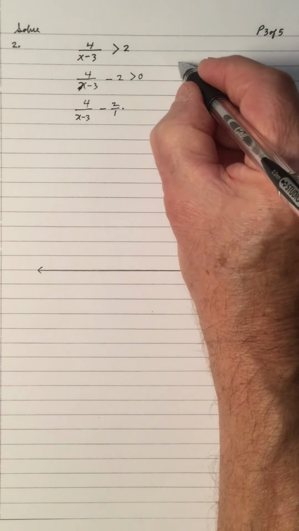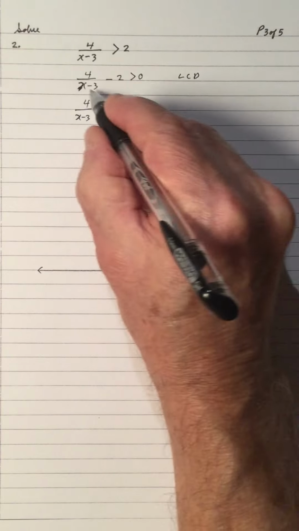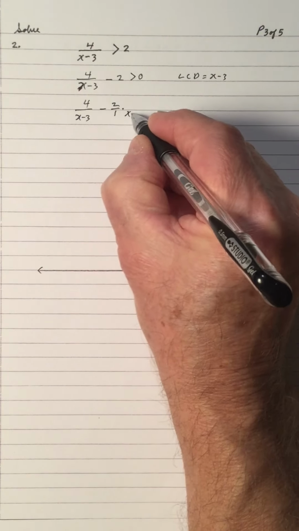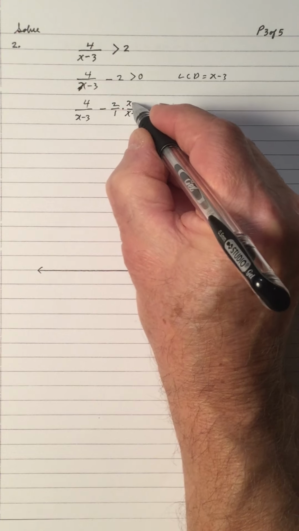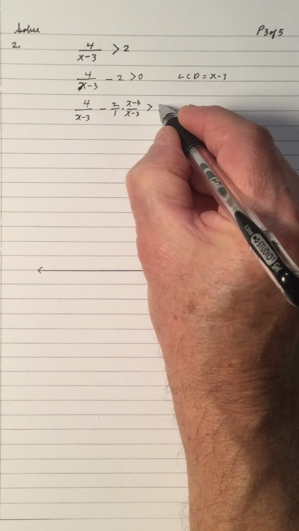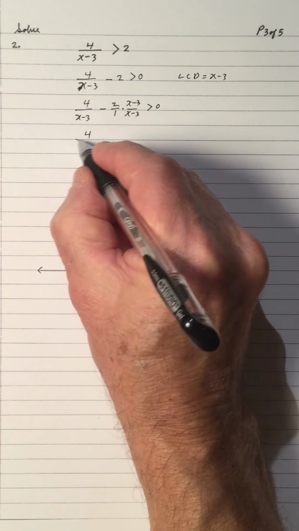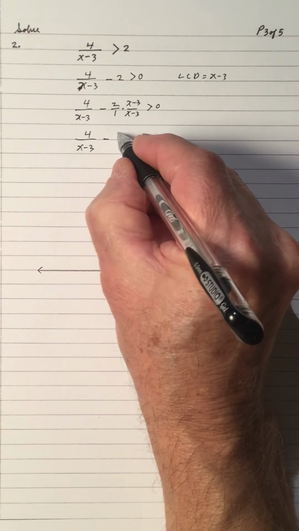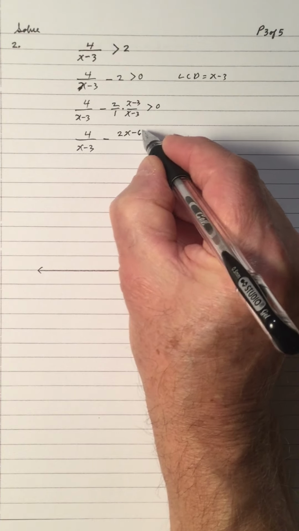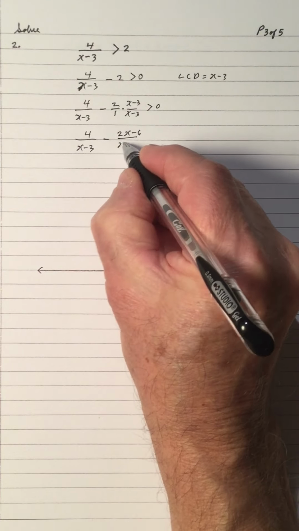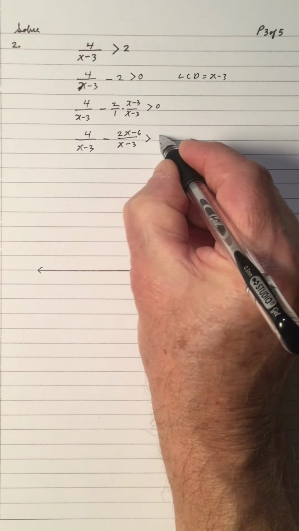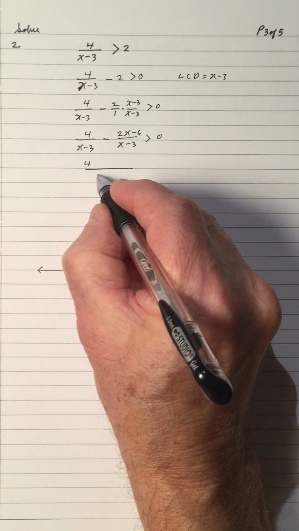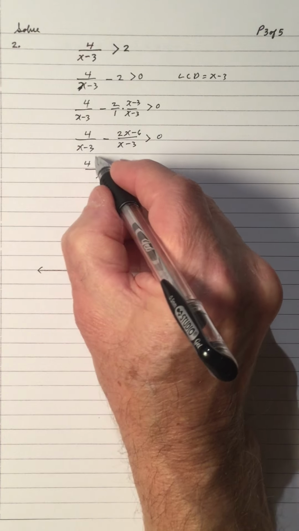So in common denominator, for it's only one fraction, so the LCD is x minus 3, so we'll put an x minus 3 on top and bottom to make it equivalent. So we have 4 over x minus 3, subtract 2 times x minus 3 is 2x minus 6 over x minus 3, and so that's 4.